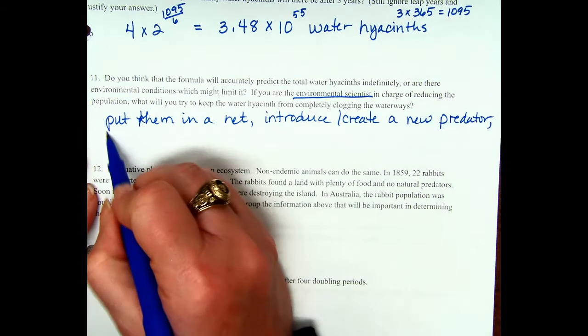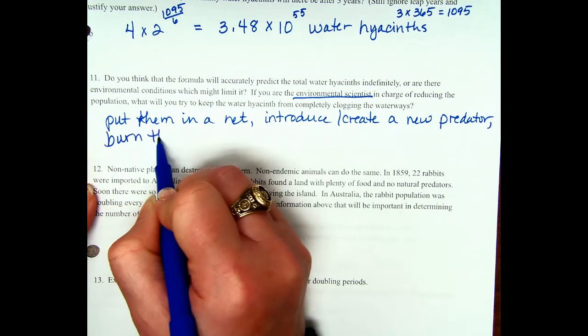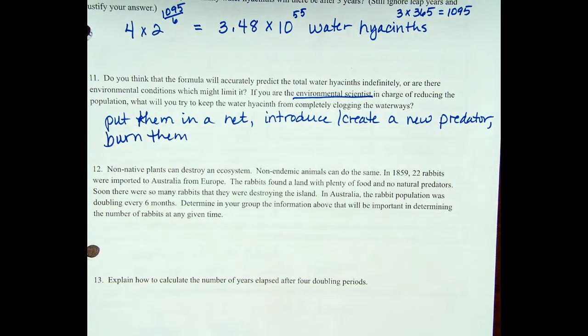Burn them. Okay. Set the whole area on fire. That's not going to hurt anything. Oh, a controlled burn. Okay. So only the flowers burn, not any of the fish or the birds or anything like that, right? Fish are under the water. They could jump out into the fire. They could, yes. I suppose that's true.